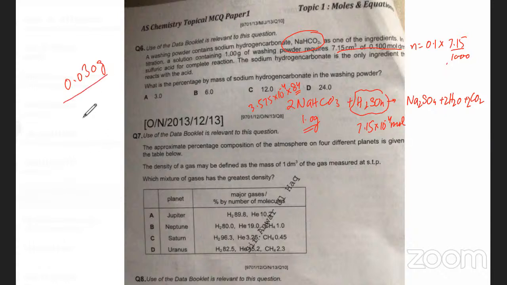And the washing powder mass is 1 gram. So what's the percentage by mass? It's multiplied by 100, right? So out of this 1 gram, you only had 0.03 grams of sodium hydrogen carbonate. So you multiply by 100 and that gives you 3%. Yes. Because that's 3%. So next one, let me clear this.